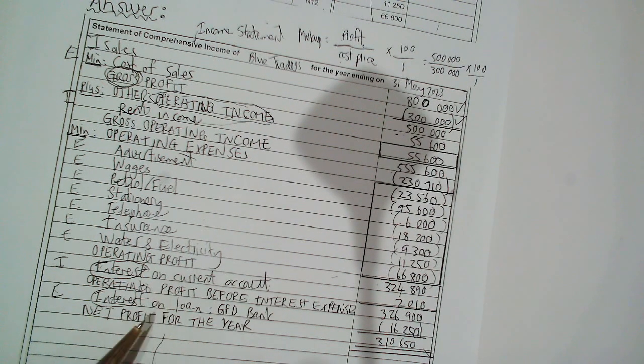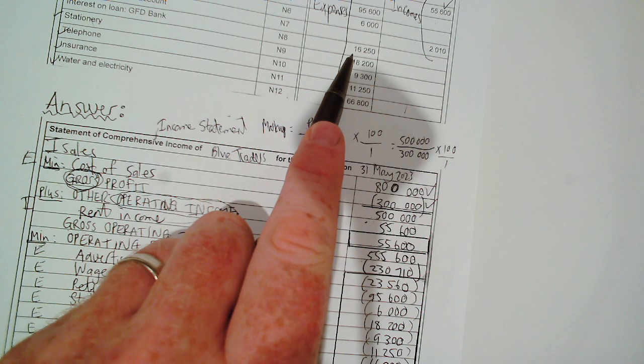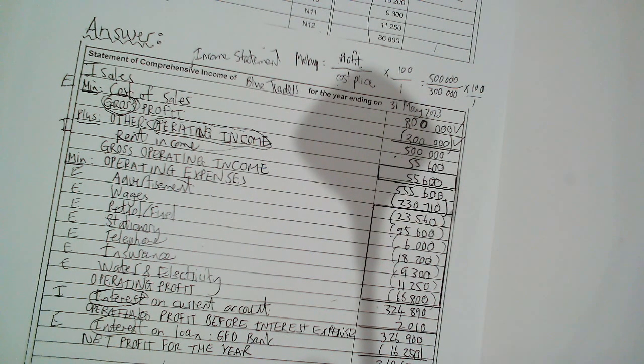Okay, now you're going to look at the interest on loan, which is on the debit side, which means it's an expense. You're going to minus it, you're going to put it in brackets, and then you're going to be left with the net profit for the year, 310,650. This 310,650 you will use later when you're doing the note of the owner's equity.